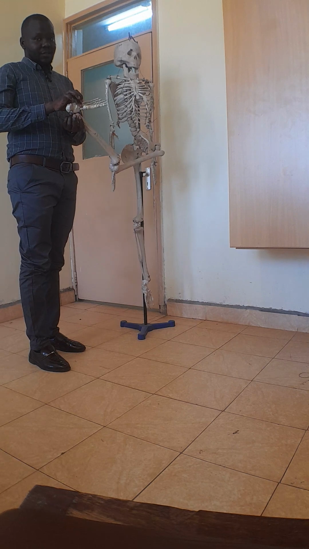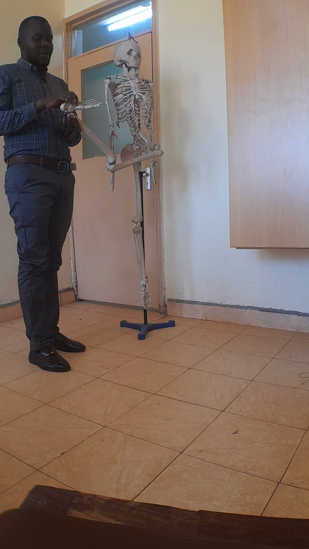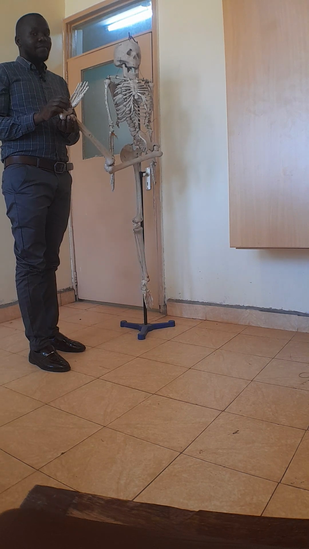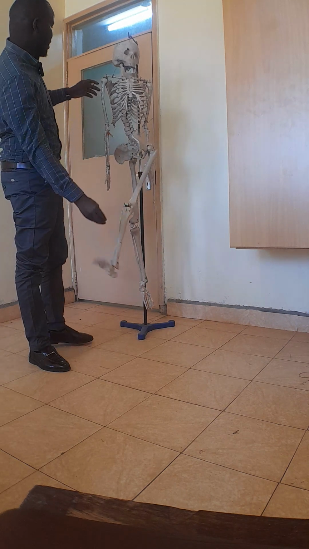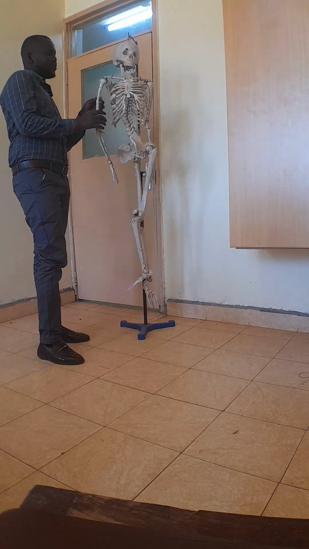From this point, the wrist in the hand, what do we call it? The metatarsals and the phalanges. And we will be done with this last structure. Let's go back to the hand.